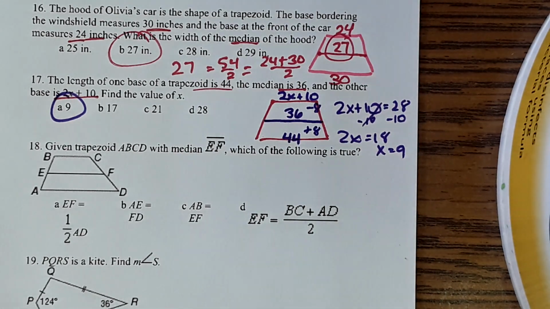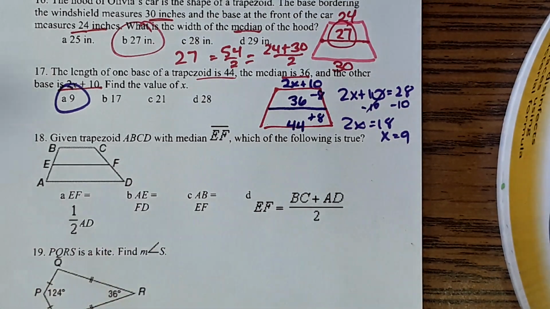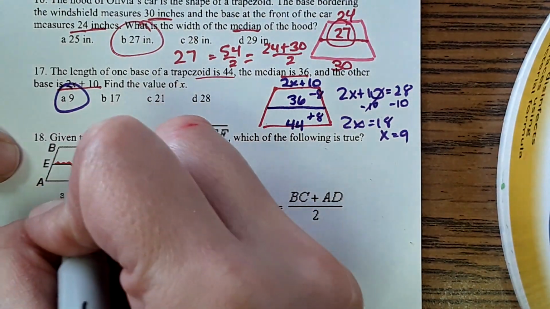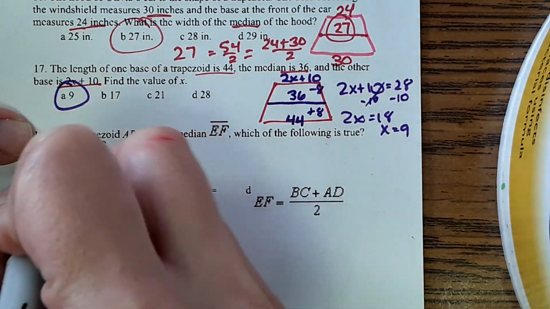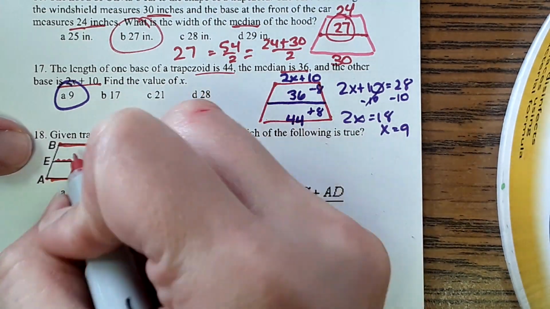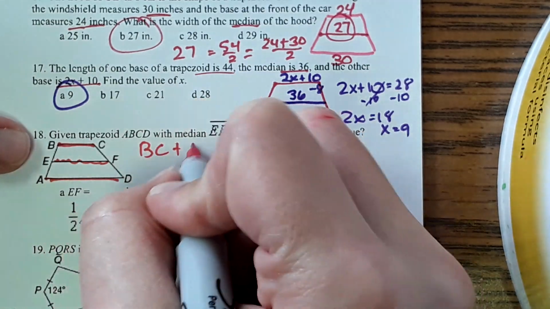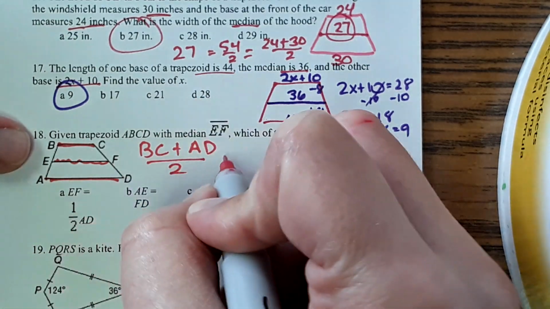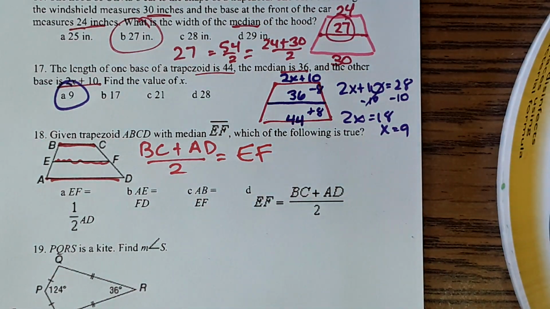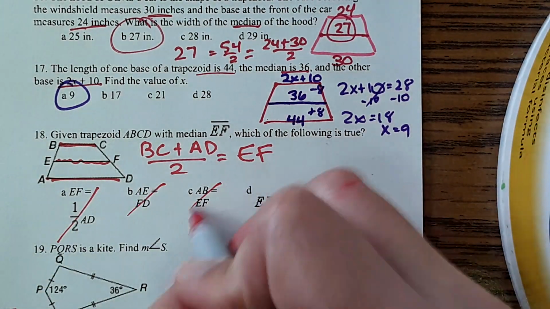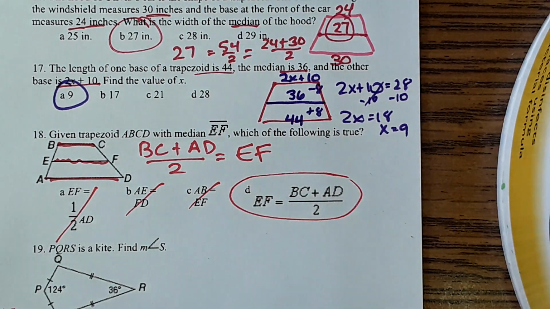They bring in some algebraic expressions. Given trapezoid ABCD with median EF, so this is the median, which of the following is true? You would find the average of this and this. You would add BC plus AD, divide that by 2, and you'd get the length of EF. And then looking at the choices, not this one, not that one. Oh, there it is.